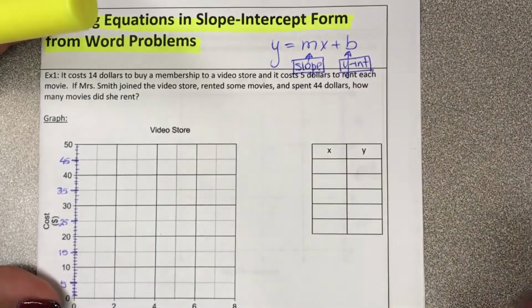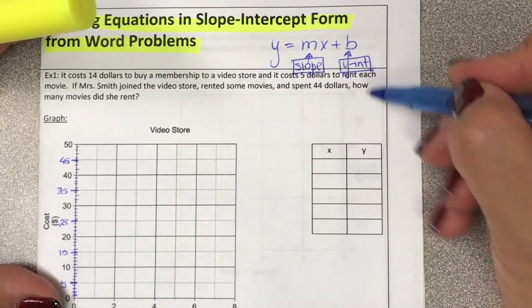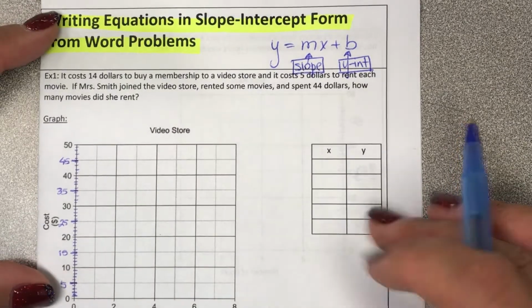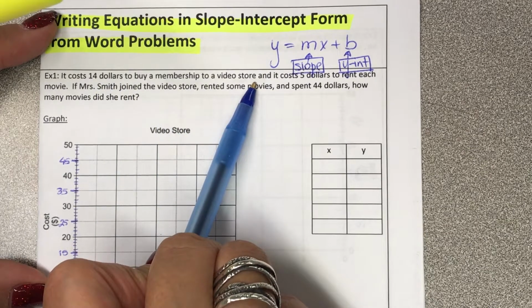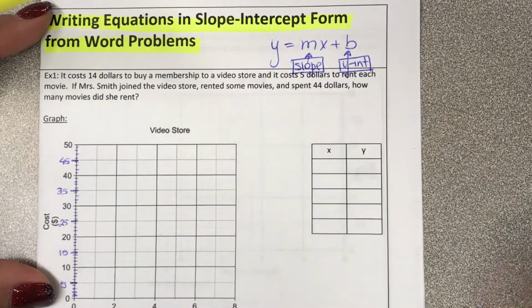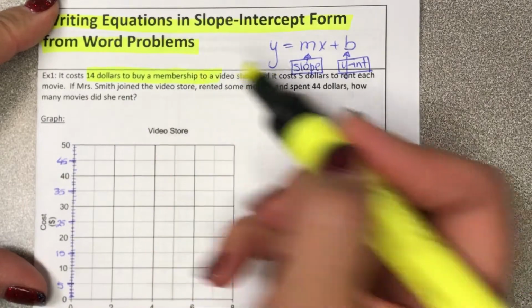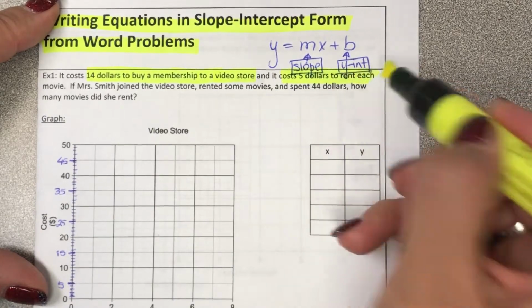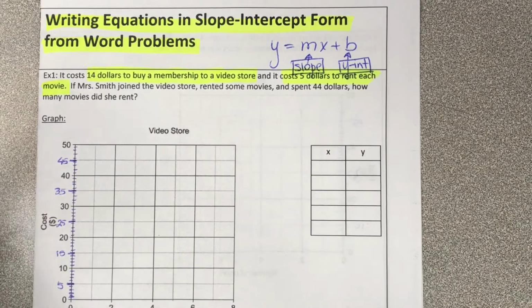The y-intercept is the cross point on the y-axis, and it's the starting point when we graph the line. It is called the initial value or starting point. So for the first problem, we have a cost of $14 to buy a membership to a video store and $5 to rent each movie. The initial value is the first payment you make to join the video store. Then, to rent each movie, we pay $5 per movie. That will be your slope, $5 per movie.